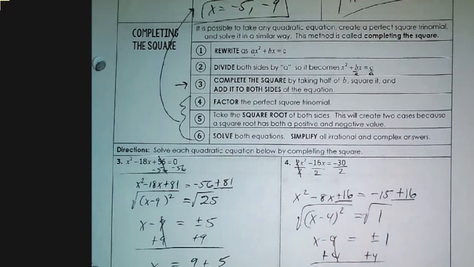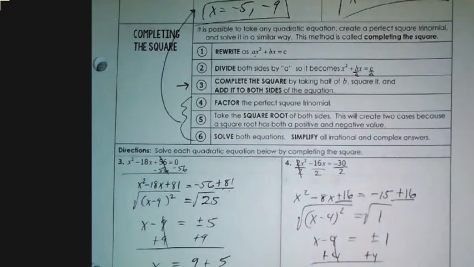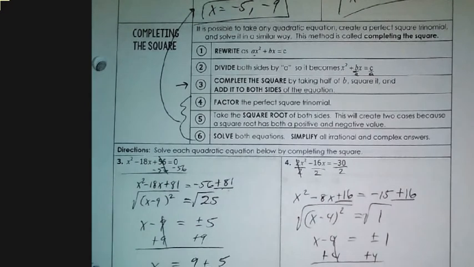Okay? So far this is working out pretty simple. Now, are they always going to be this simple? No, but the process is going to be this simple.